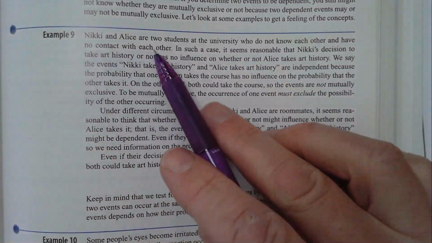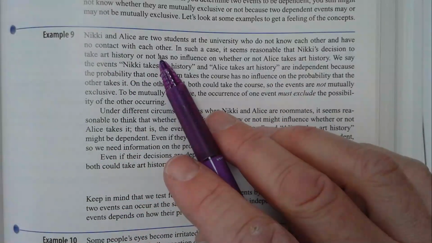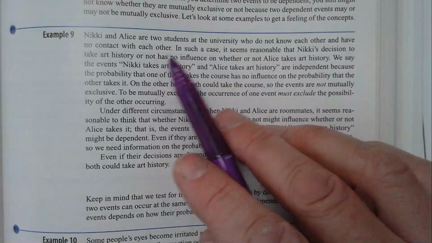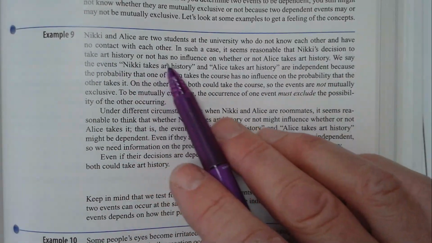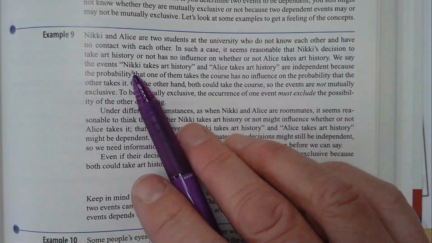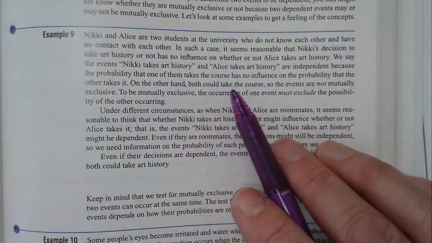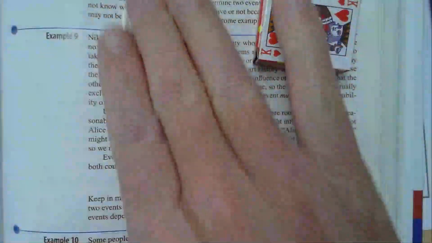So it says, Nikki and Alice are 2 students at the university who do not know each other and have no contact with each other. So they choose classes, right? So that should be independent because they don't know each other. They just make independent decisions. In such a case, it seems reasonable that Nikki's decision to take art history or not has no influence over whether Alice takes art history or not. We say that the events Nikki takes art history and Alice takes art history are independent because the probability that one of them takes the course has no influence on the probability that the other one does. So they're independent events, just like flipping a coin and picking a card, right? They're independent of each other.